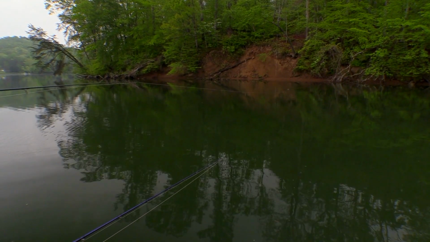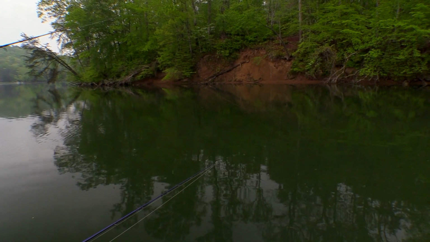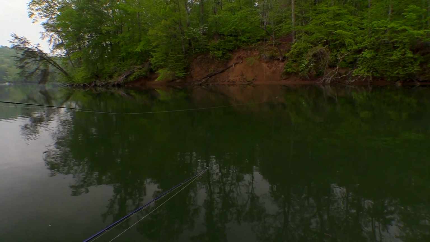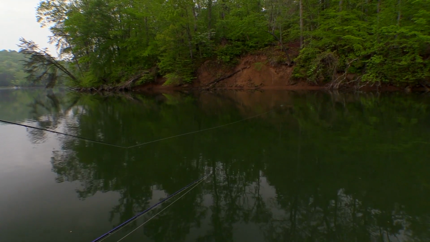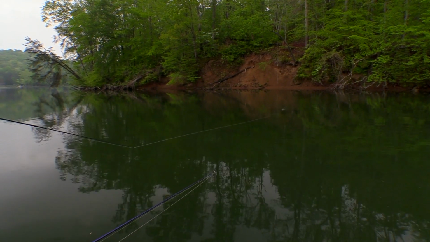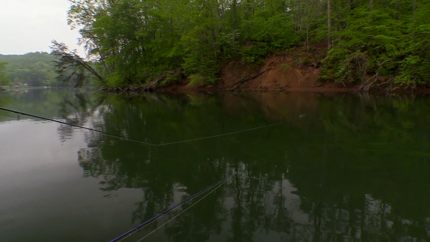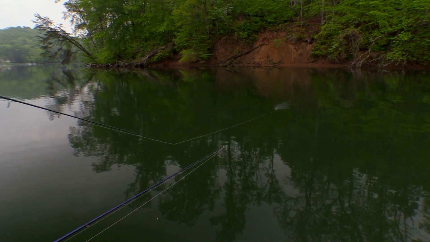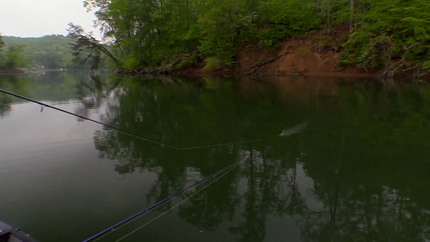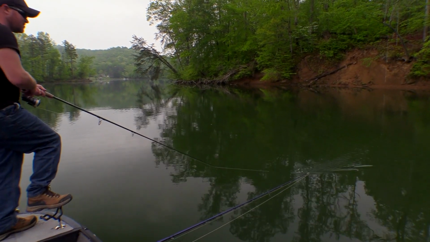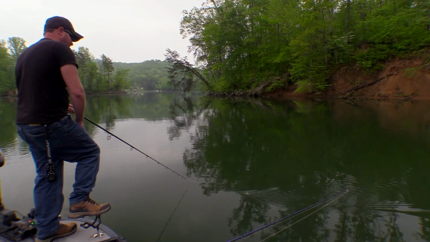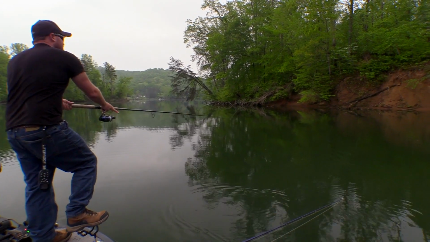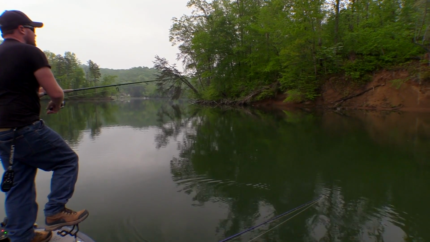One of the things I really hope I get to illustrate today is the porpoise theory. It's not some outlandish or esoteric fact to know that muskies are known for porpoising.